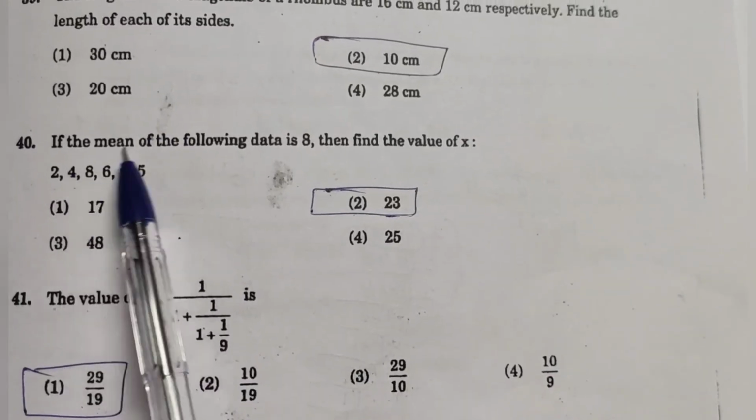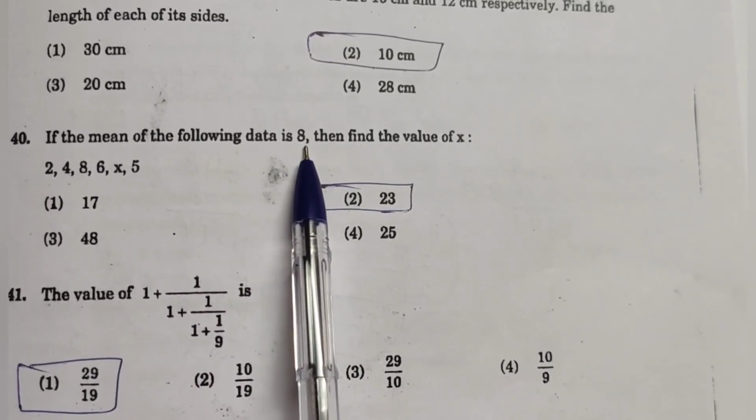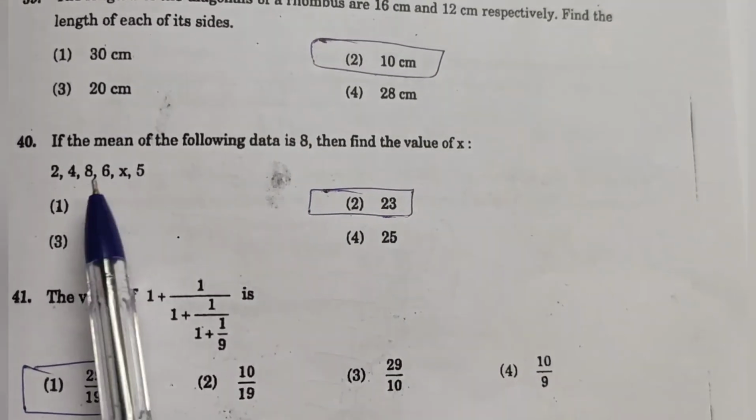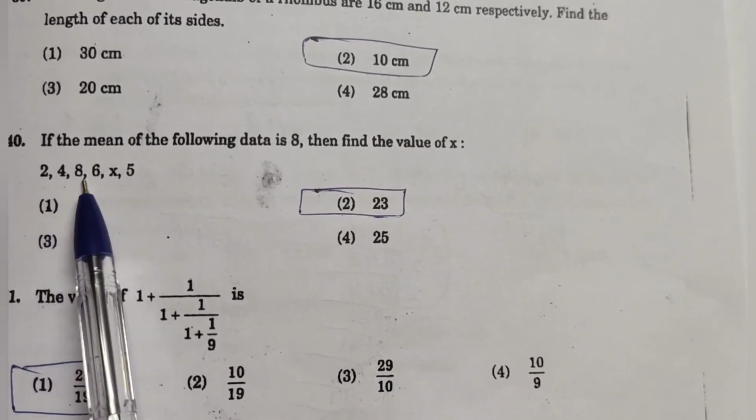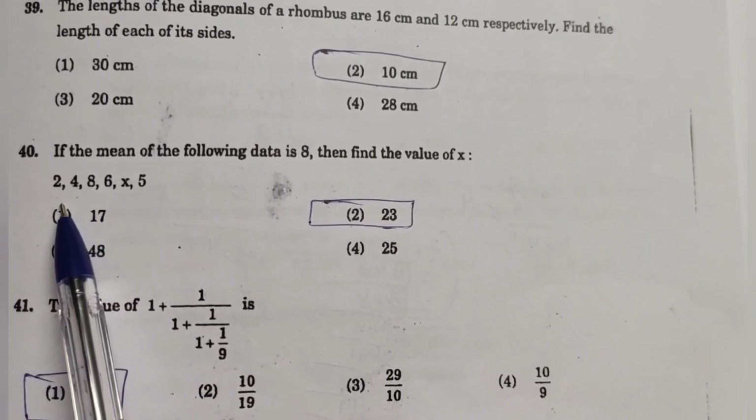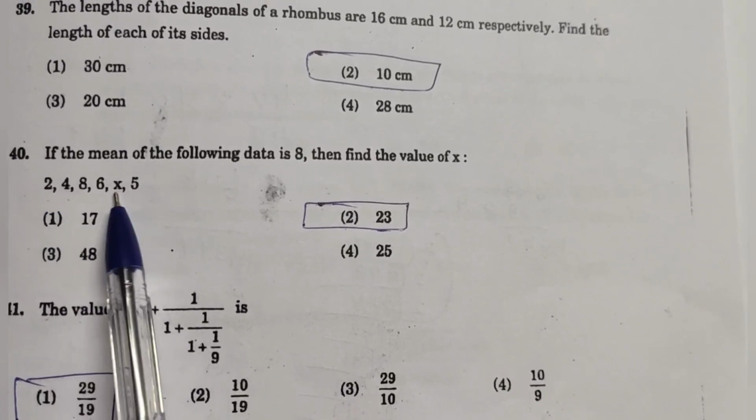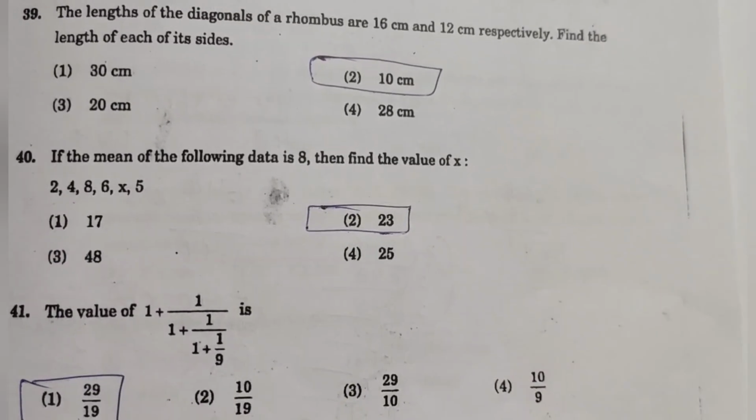40th question. If the mean of the following data is 8, then find the value of x. The data given is 2, 4, 8, 6, x, 5. And the mean, which is average, is 8. How shall we find x?